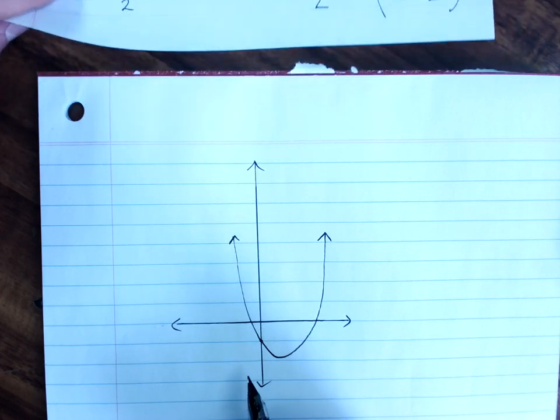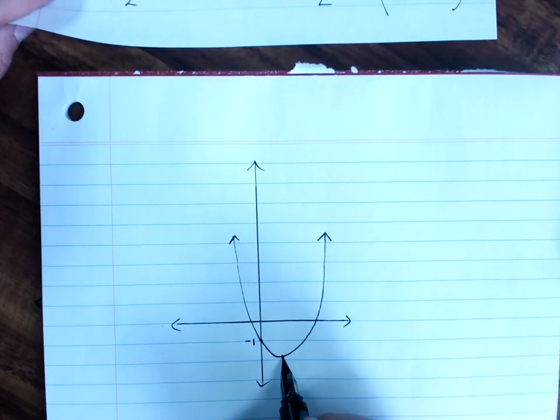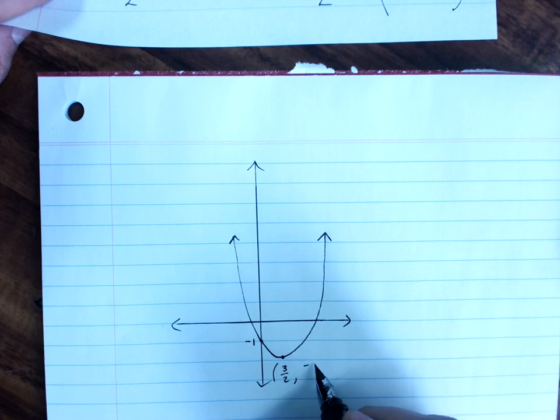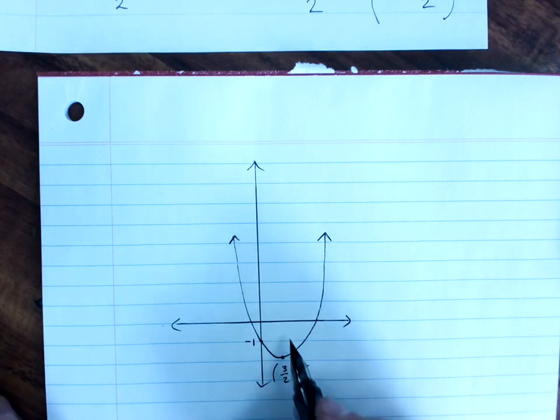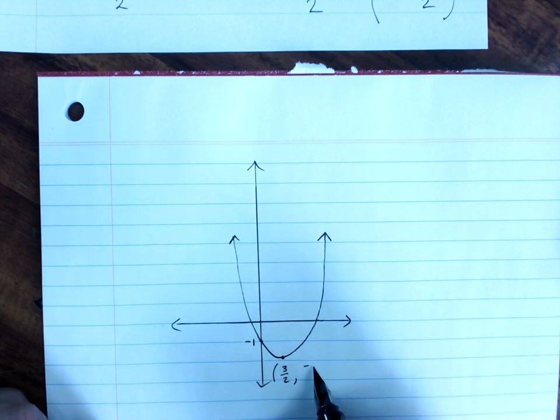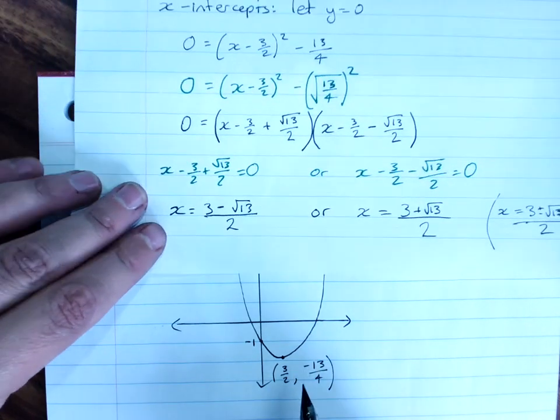So, our y-intercept was -1. Our turning point at 1.5, -13 over 4.